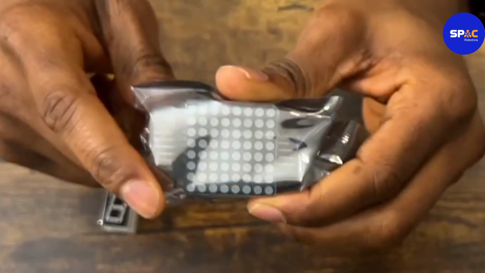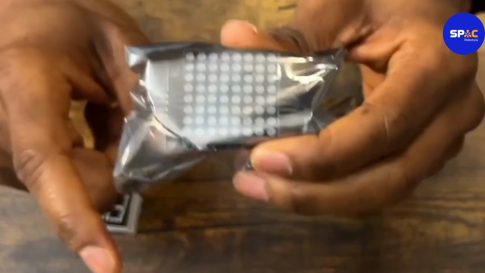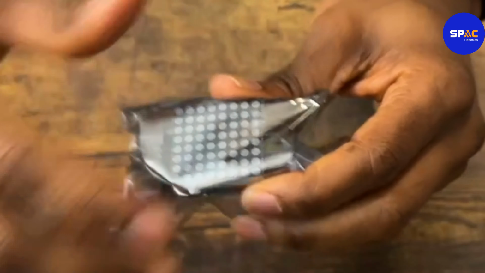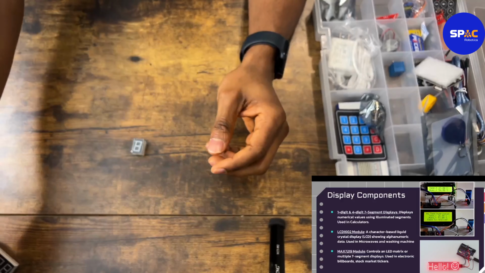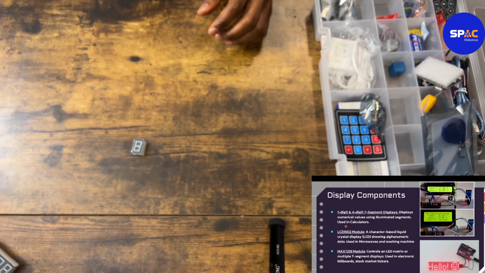So that is for this display, and we can use it for anything in our application. So please watch out for that. So these are all the displays that we have. So let's move to the next one.